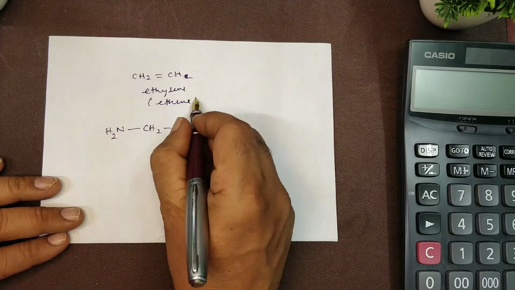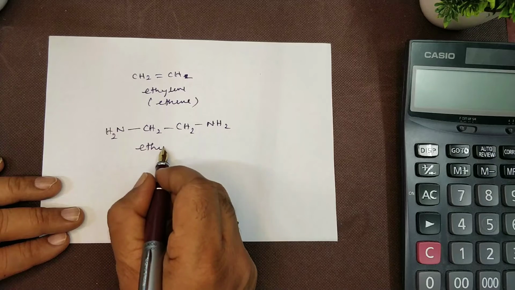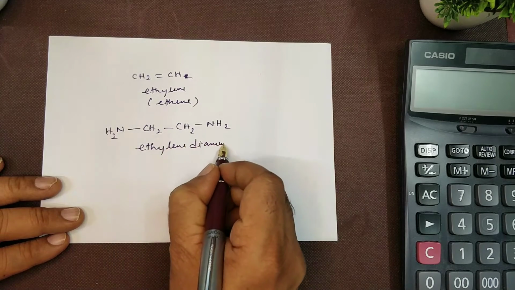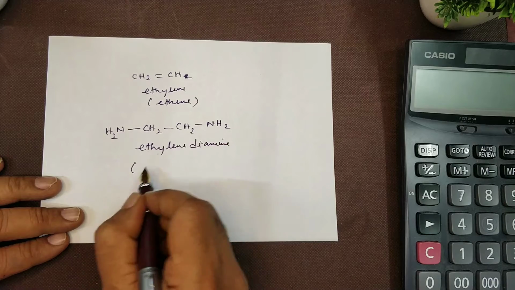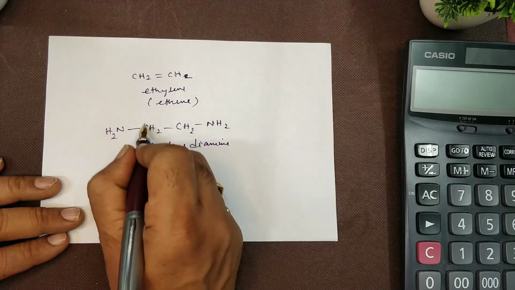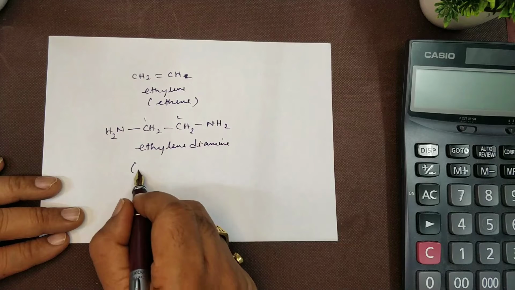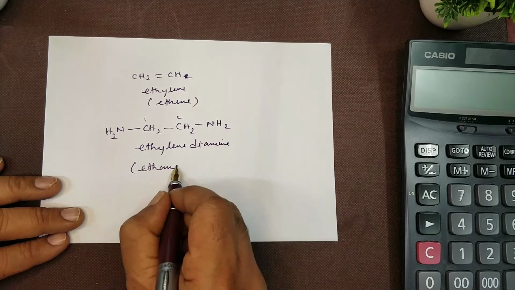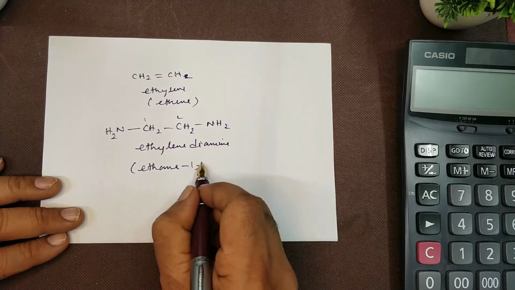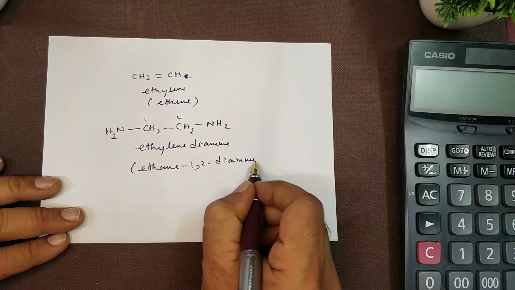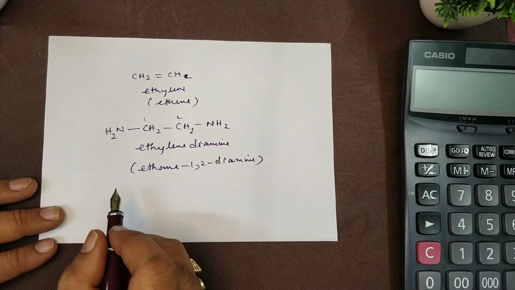This is called ethylene diamine. And its IUPAC is ethane 1,2-diamine. Okay. This is the IUPAC.